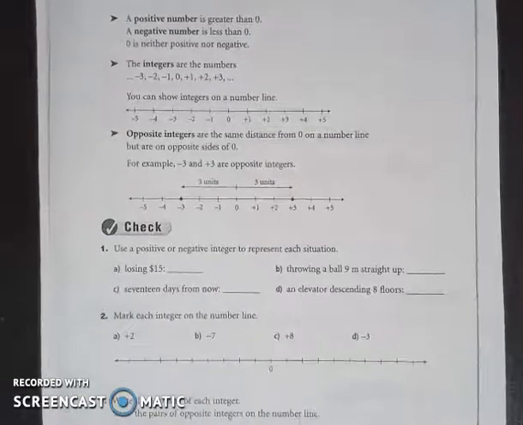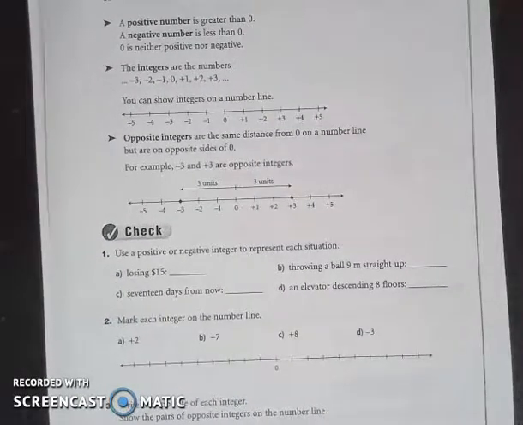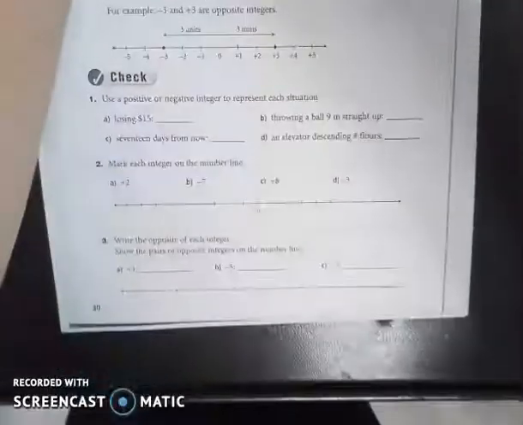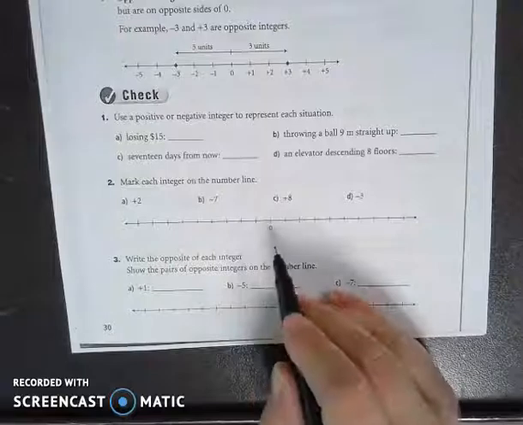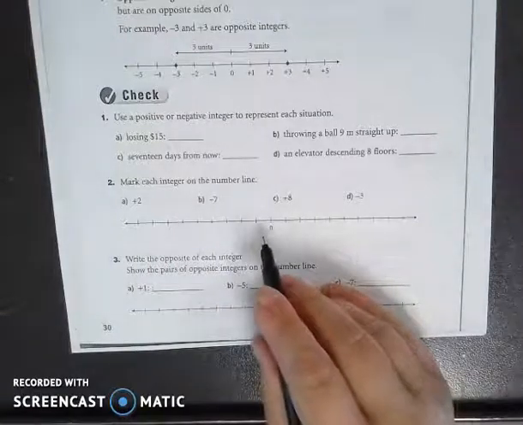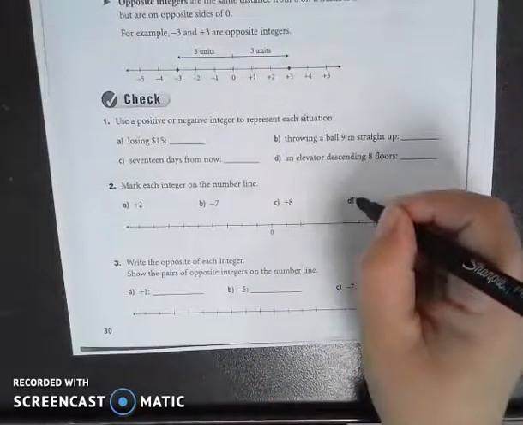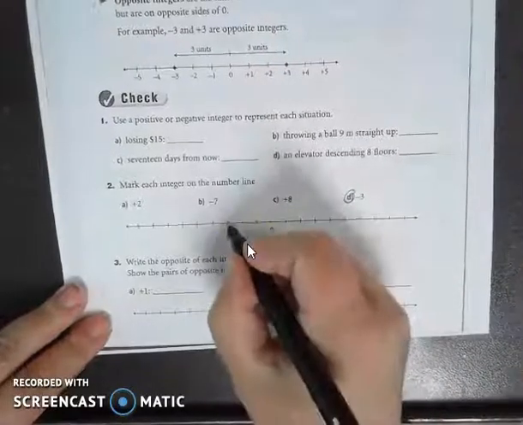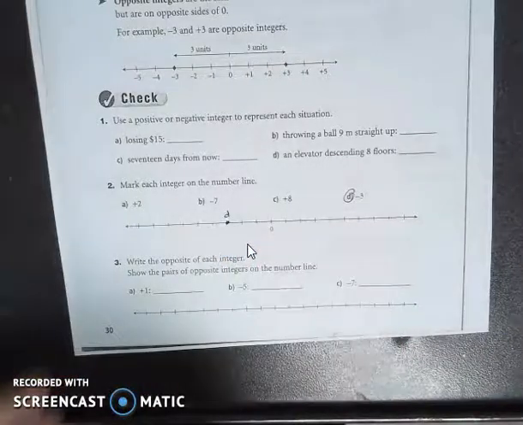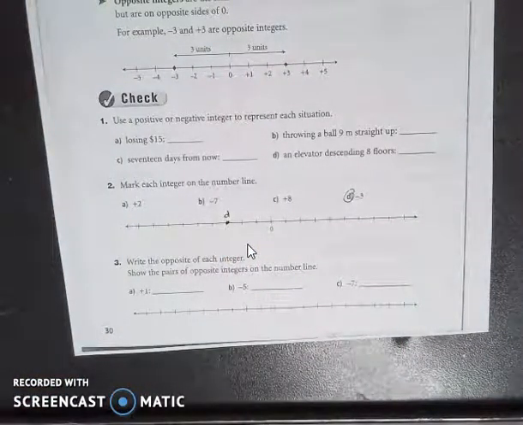The next one is marking each integer on a number line. So you can see already where 0 is. And then you're going to mark them. You can just put the letter. So for instance, let's do D. So D is at -3: 1, 2, 3. It's on the negative side. And we can just put D there. So marking those 4 on the line.